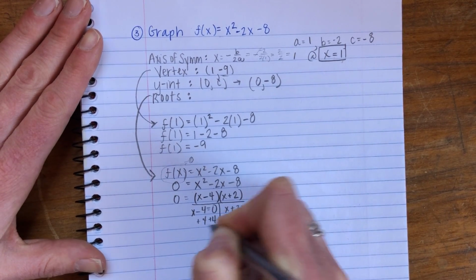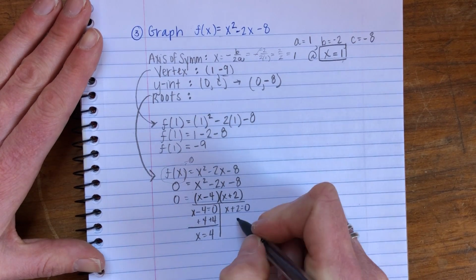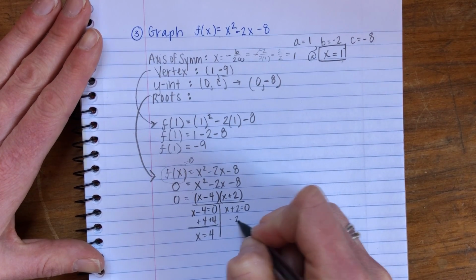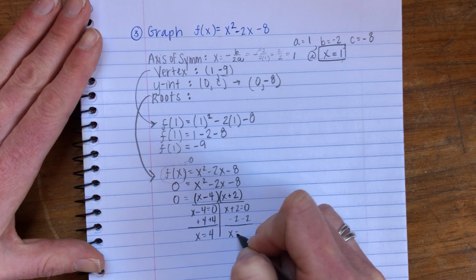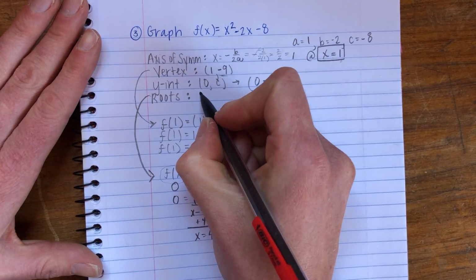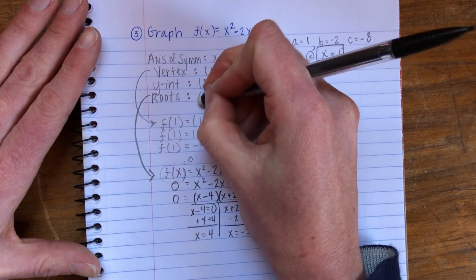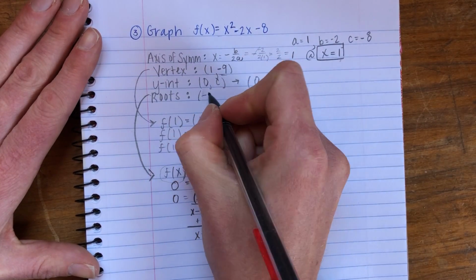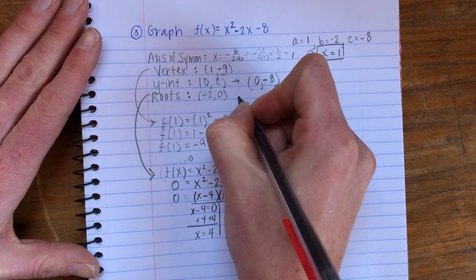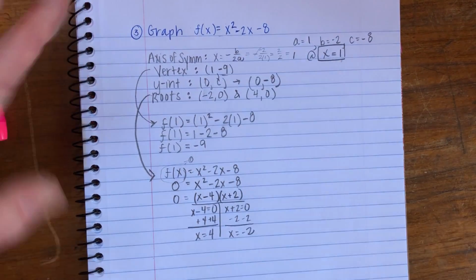And I add 4. So one of my solutions or roots will be at 4 when x equals 4. And the other one will be at negative 2. So our roots now are at, I don't want to write 4 first, I like to do it smallest, when x is negative 2, y is 0, and when x is 4, y is 0.